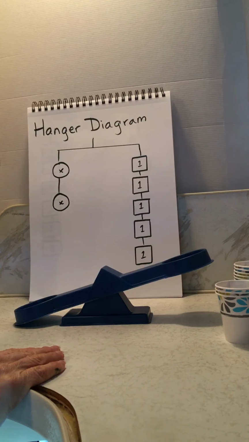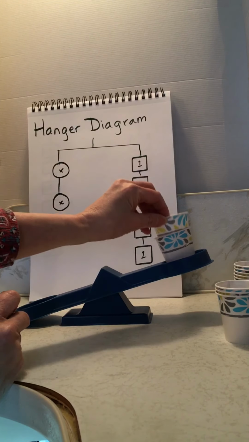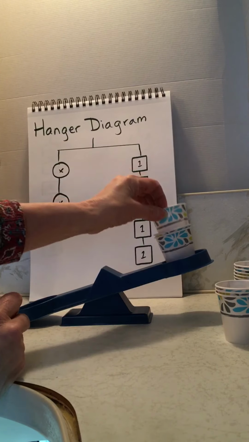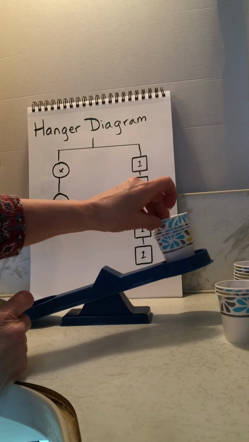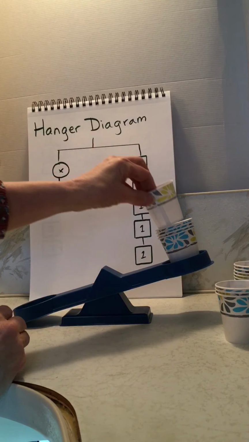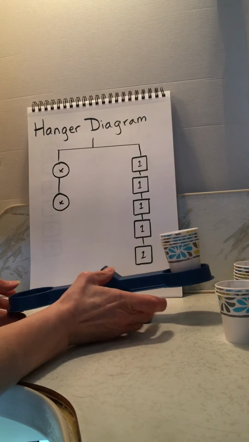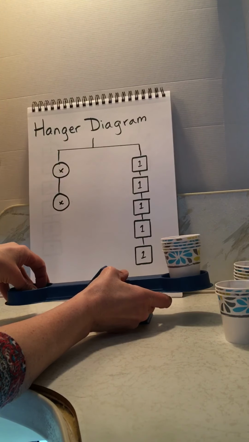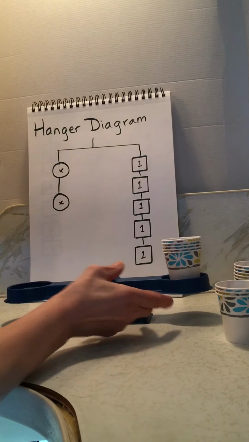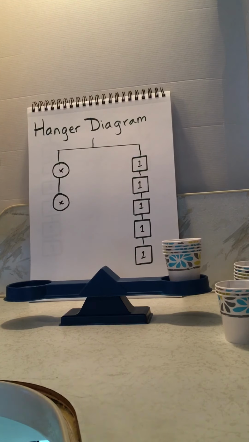So I'm going to start putting cups until it balances out. So far I have 3, I have 4, I have 5, and I need to go back and make sure that my nickels are set up in the pan balance correctly so they're in the middle and it's sort of a fair trial. And I end up with 2 nickels equal 5 cups.